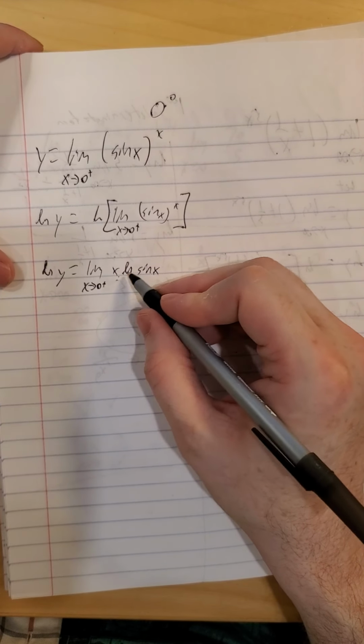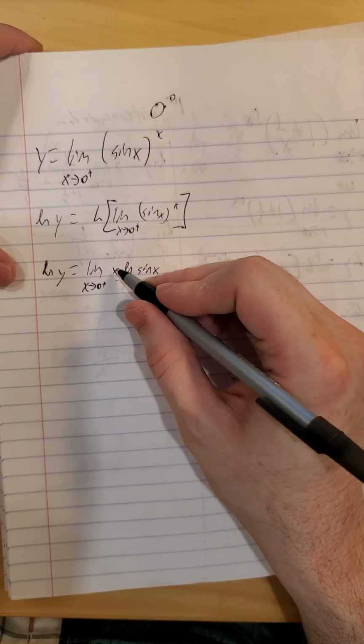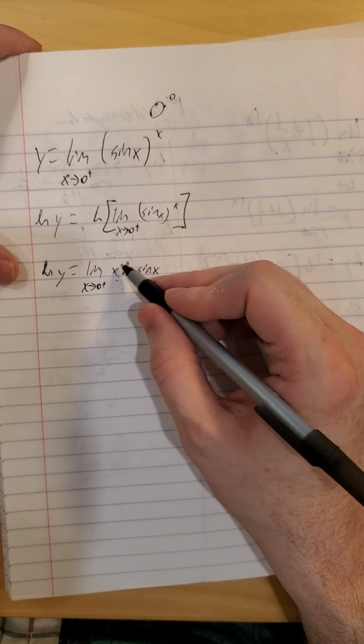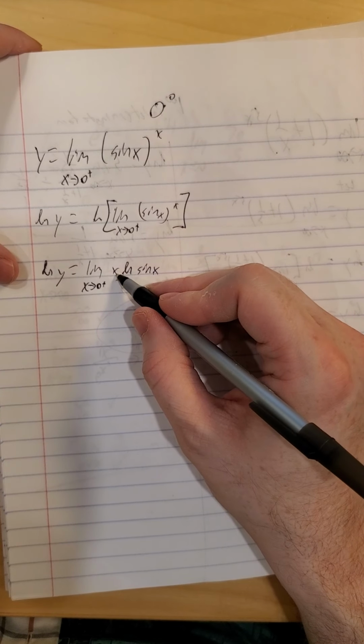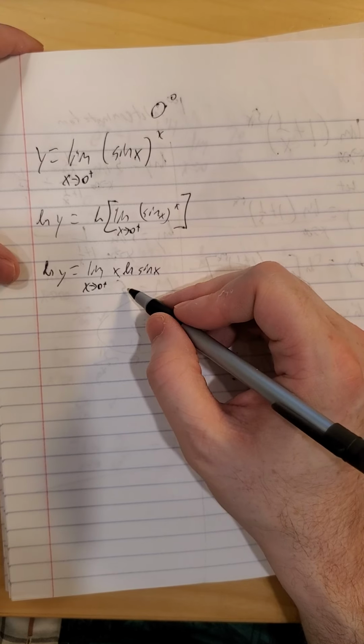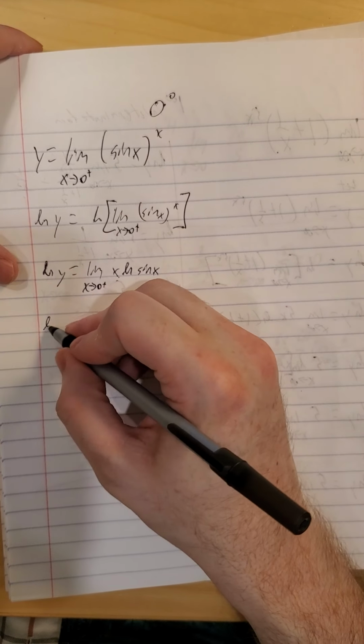Again, we can use a little bit of rearranging just to satisfy L'Hopital's rule, make it look like a fraction by dropping this x into the denominator and making it 1 over x in a denominator.